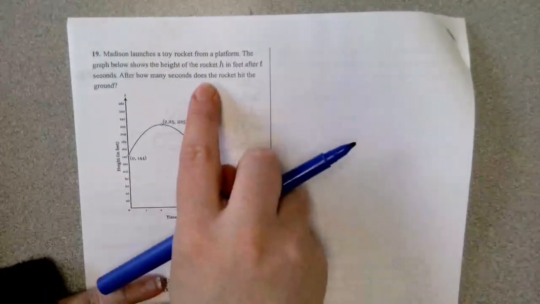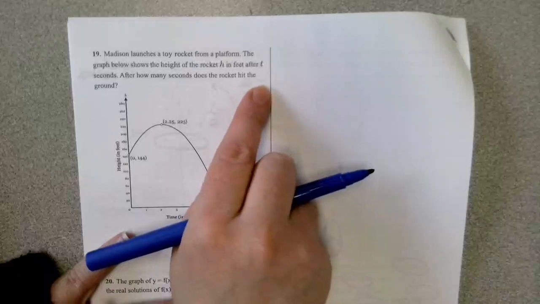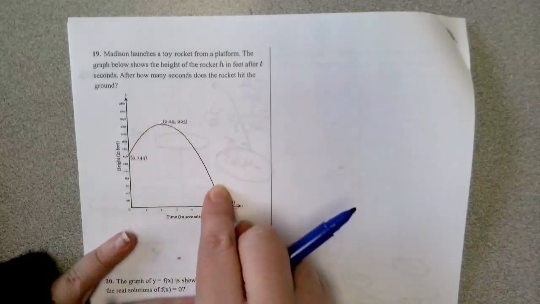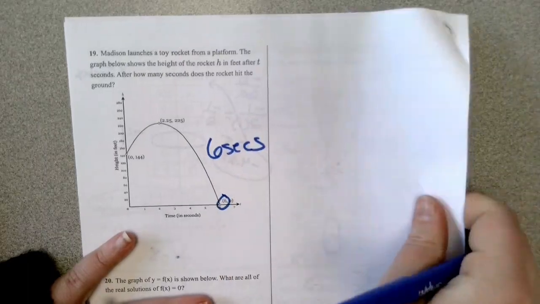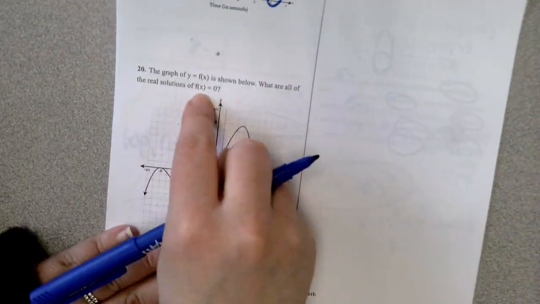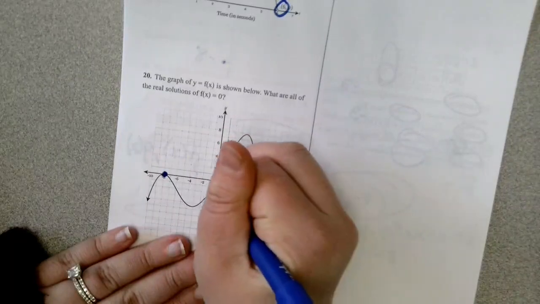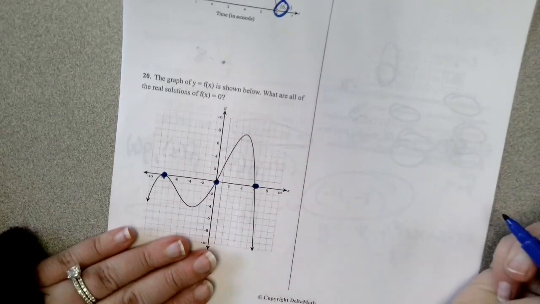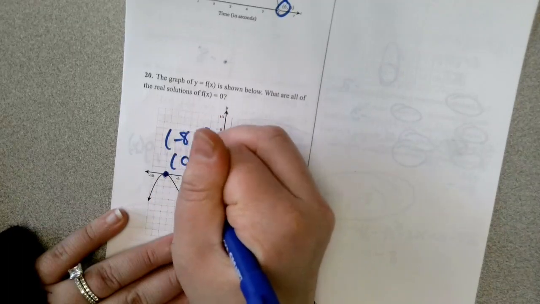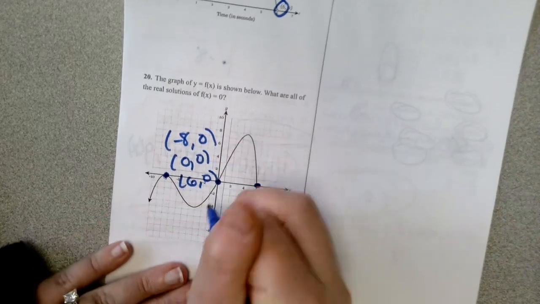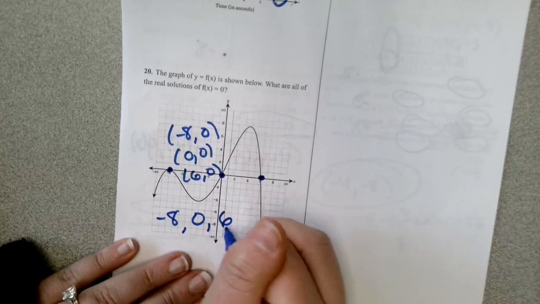Your last two, this one just wants to know how many seconds until the rocket hits the ground. So it's up in the air and then hits the ground at 6 seconds. They want to know the real solutions, which just means where it intersects the x-axis. So -8, 0, 0, 0, and 6, 0. In Delta Math, you just have to write it like that.